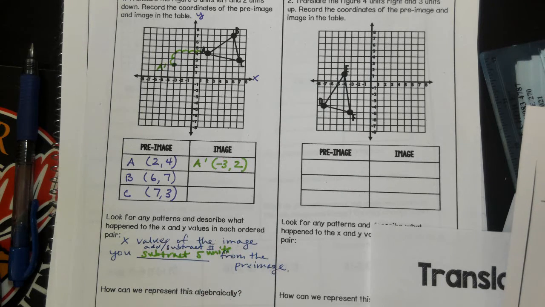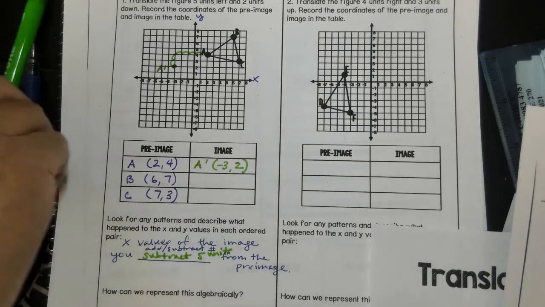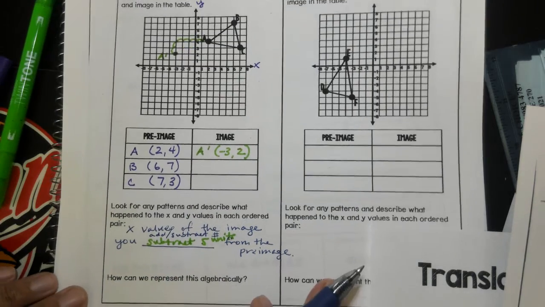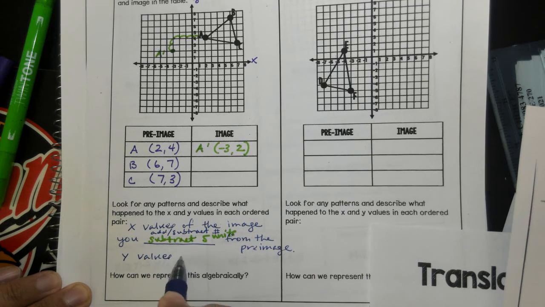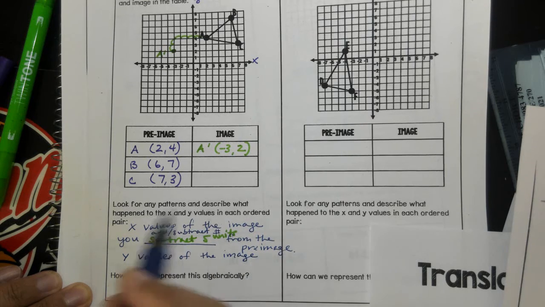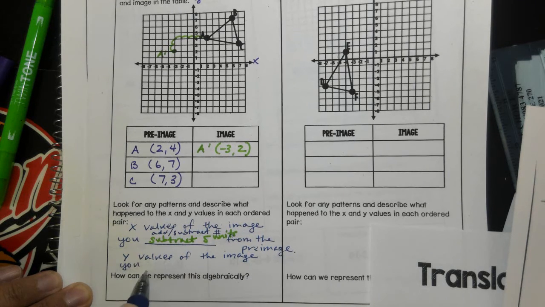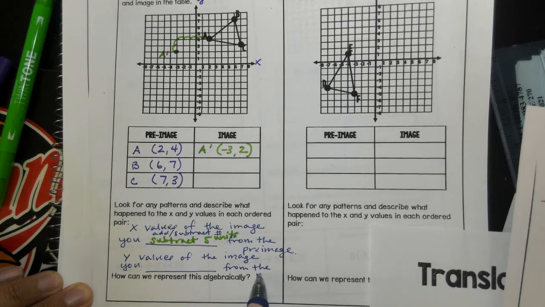And you will see when you're looking at A, B, and C. Then you'll do the same thing for the y. The y values of the image, you blank, add or subtract the number from the pre-image.